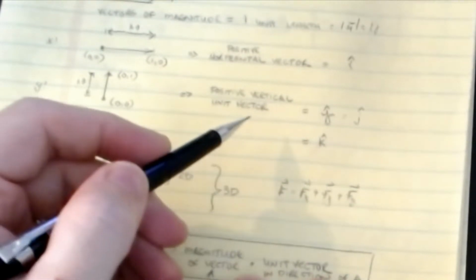Now what's cool about this is if I construct every one of these, I can create my F vector as simply being Fx plus Fy plus Fz. And that's basically vector addition for three vectors.